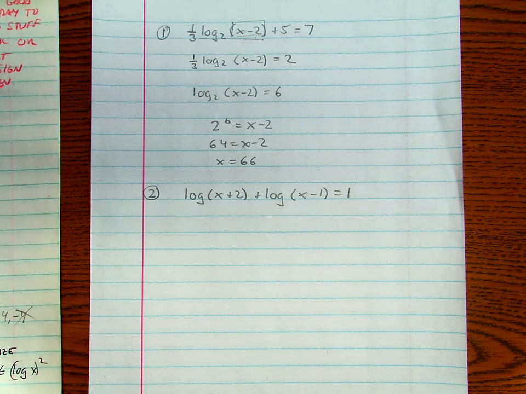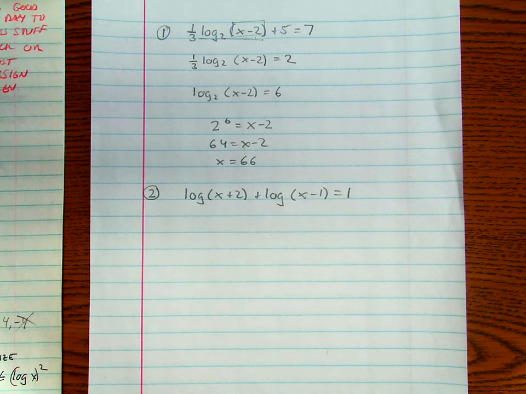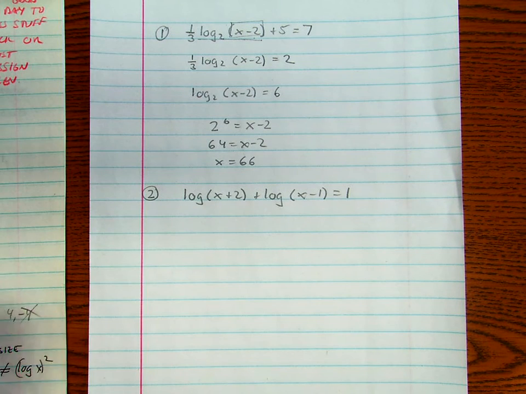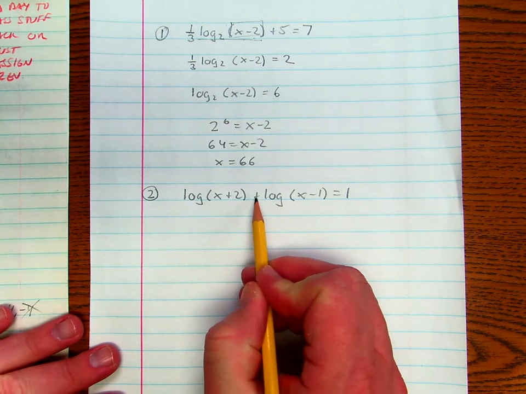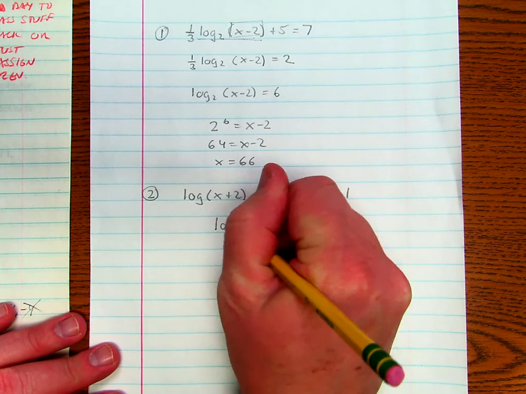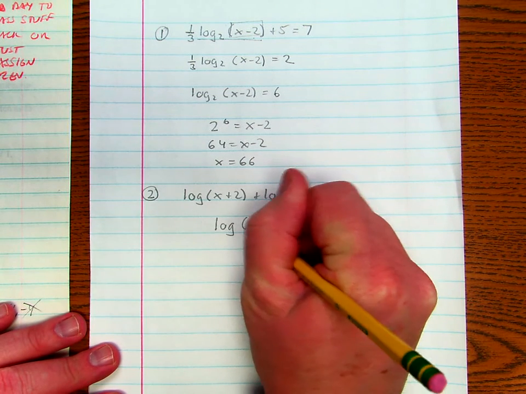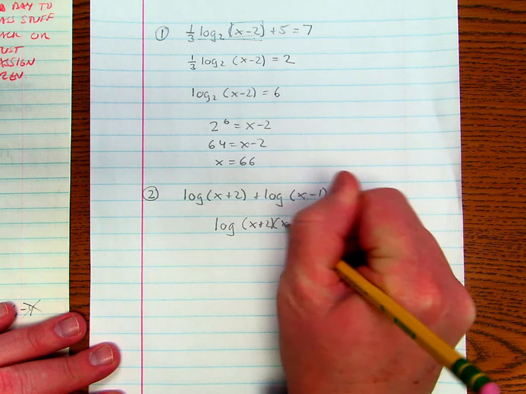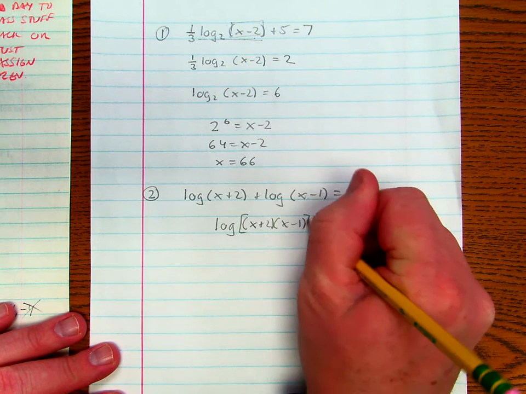All right, next example here. Variation is we have multiple logs on the same side of the equals. If you have multiple logs on the same side of the equals, you always want to condense those together and then proceed from there. So the property is, if that's a plus, these two guys get multiplied. So we're looking at log of x plus 2 times x minus 1 equal to 1.